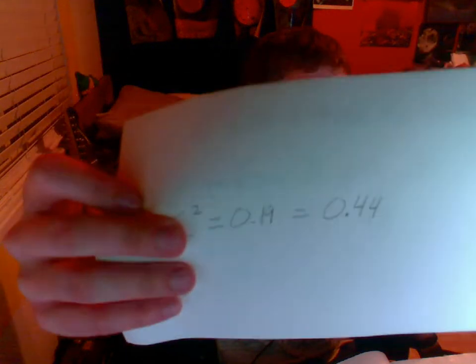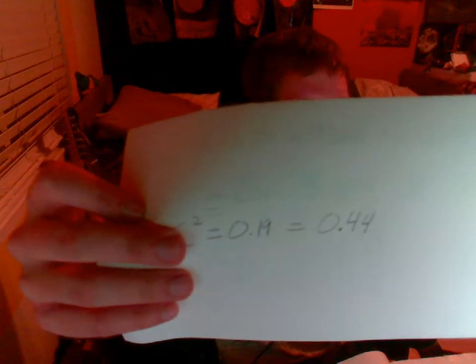Now we found out that C is equal to 0.19. 0.17, sorry. Excuse the error in the middle. It's actually 0.17 is equal to 0.44 on the standard normal distribution table.